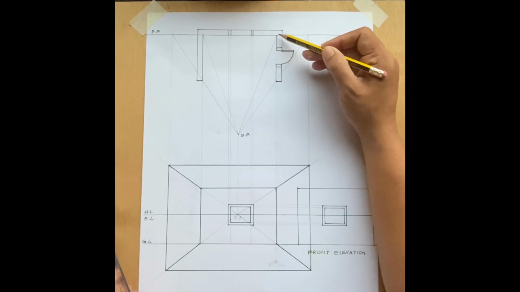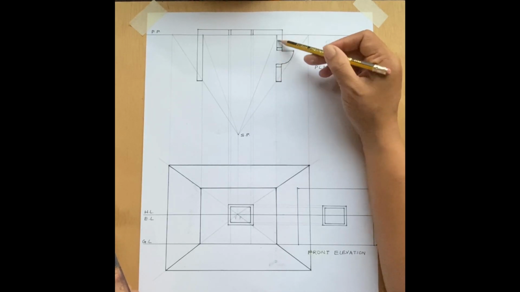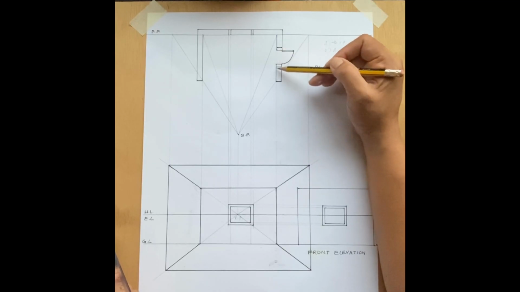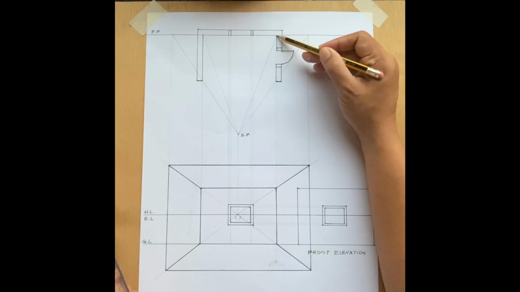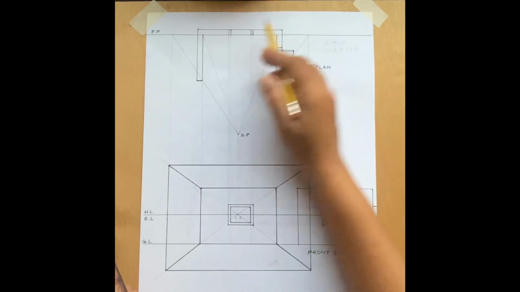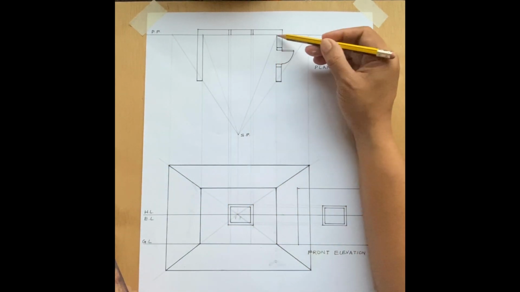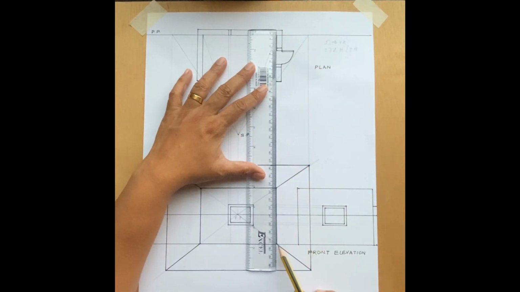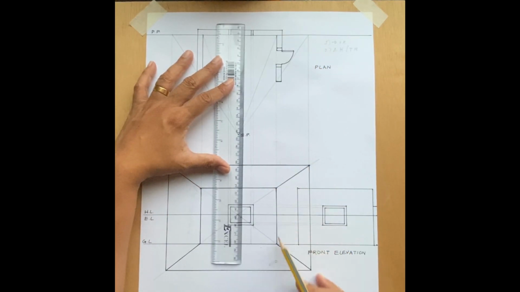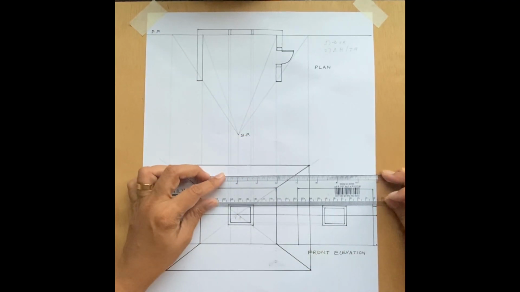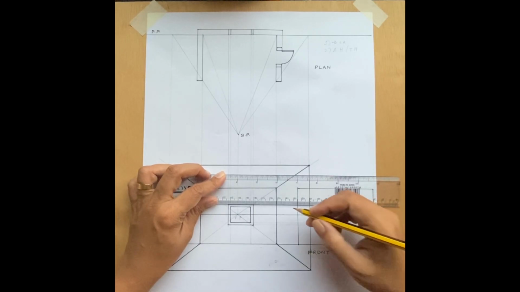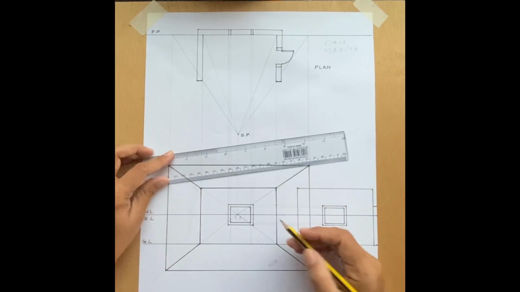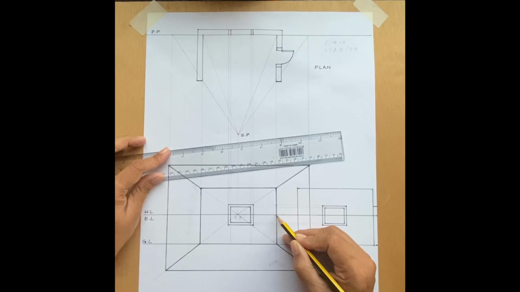Why on this edge? Because this door is located on this wall, which is the right wall, and the right wall starts from here. Since on this point the picture plane is crossing, I can mark the actual height or the true height on this wall, which is over here. Let me mark it. It's the same as the window height, so it's this one. I'll highlight it like this.